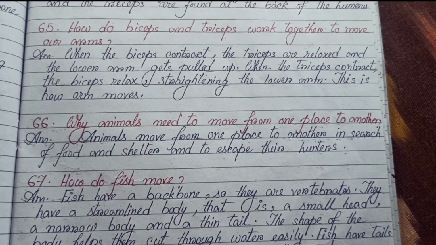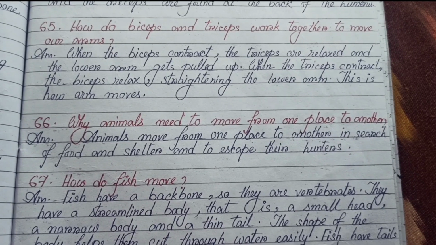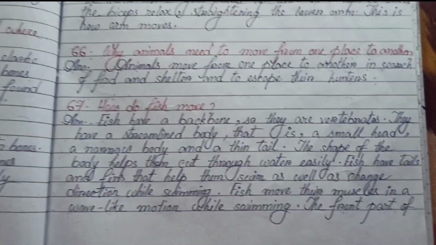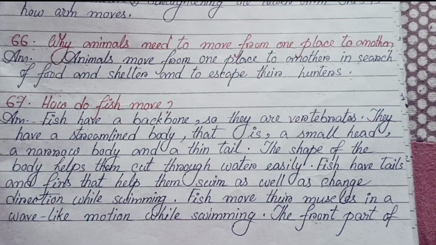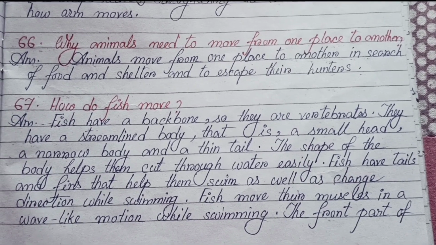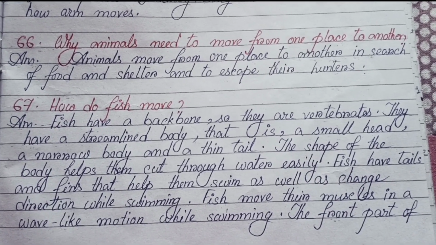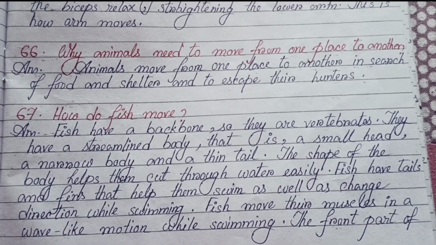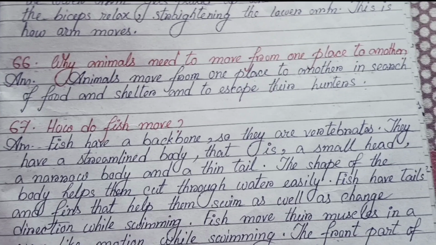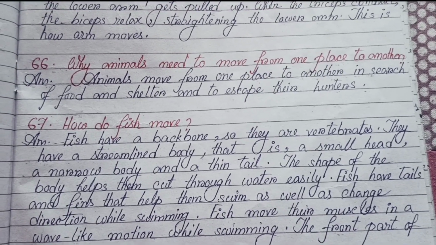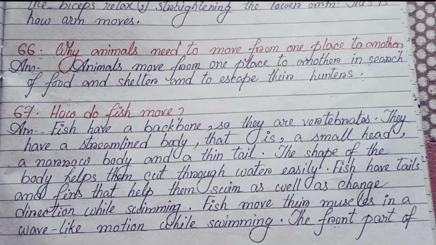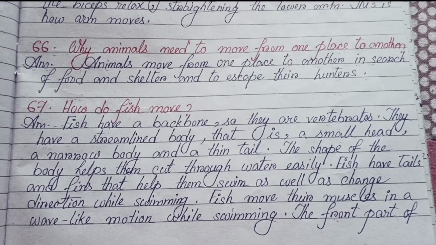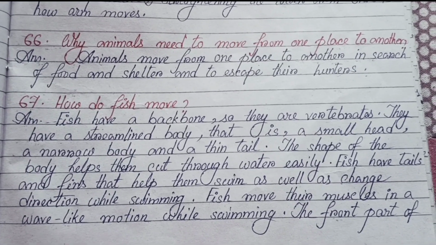66. Why do animals need to move from one place to another? Animals move from one place to another in search of food and shelter and to escape their hunters. Number 67. How do fish move? Fish have a backbone, so they are vertebrates. They have a streamlined body, that is, a small head, a narrow body and a thin tail. The shape of the body helps them cut through water easily. Fish have tails and fins that help them swim as well as change direction while swimming.